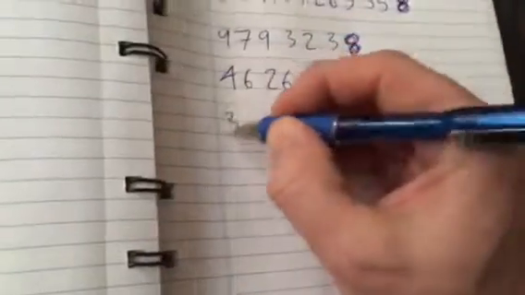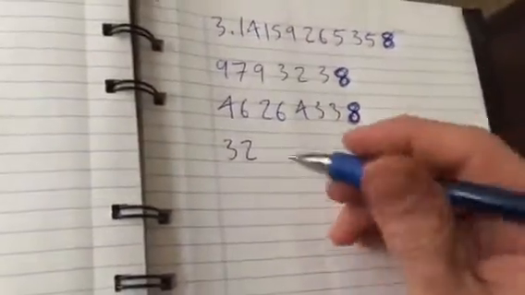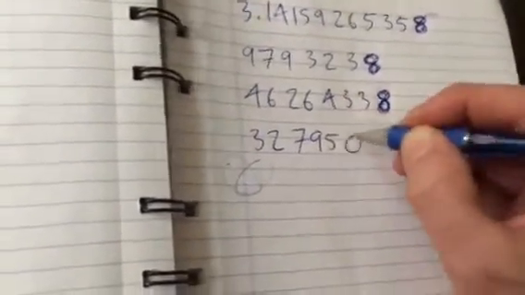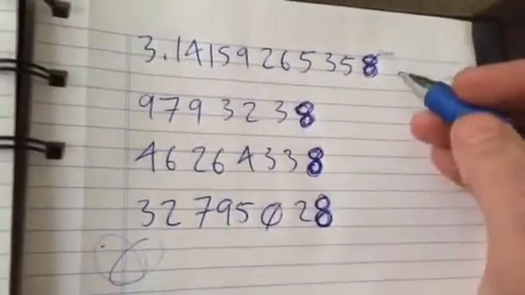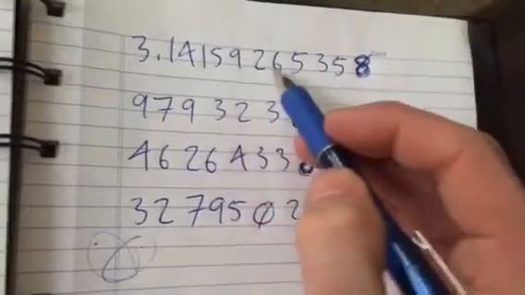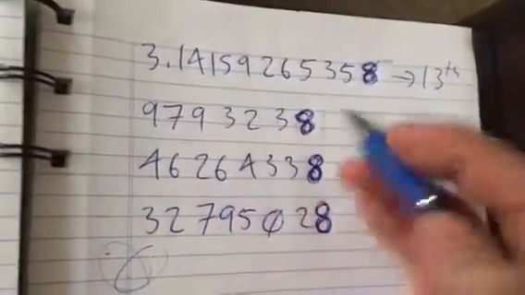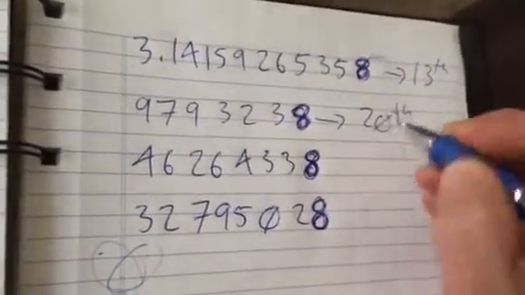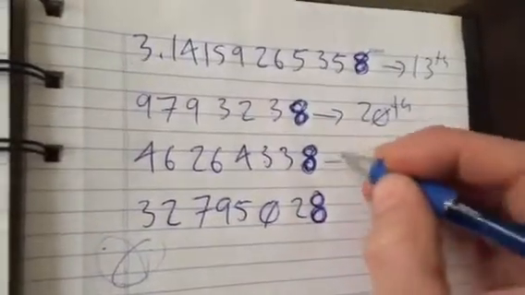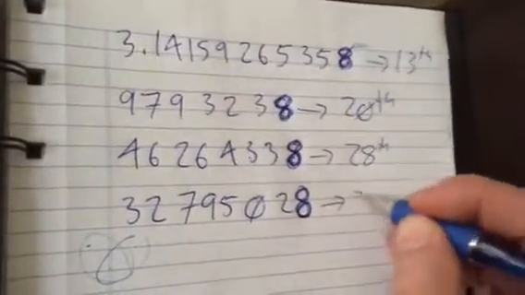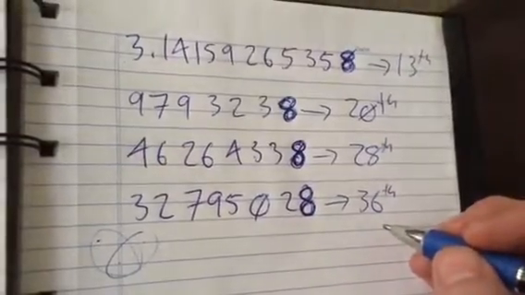Yeah, and that's 32, which is your M and your dot, which makes a 3, 2. You get your 7, 9, 5, and you get your 0, 2, 8. So that's your pi. These are the markers, I believe. So this is, I believe, your 1, 2, 3, 4, 5, 6, 7, 8, 9, 10, 11, 12. Yeah, that's the 13th. 14, 15, 16, 17, 18, 19, 20. Yep, looks right.